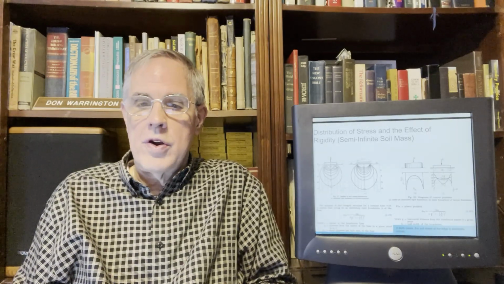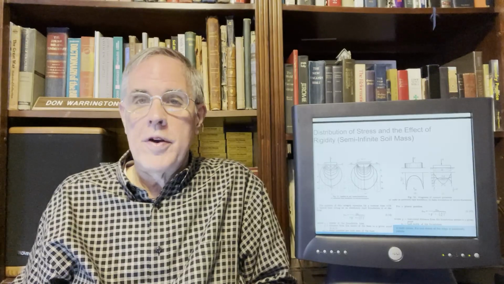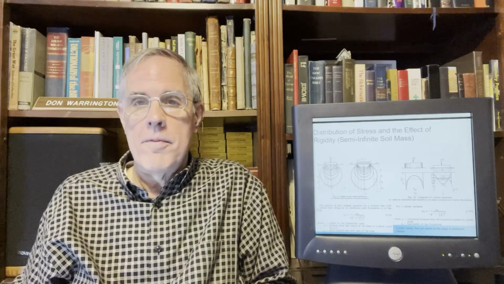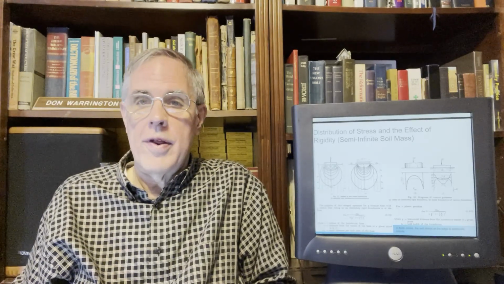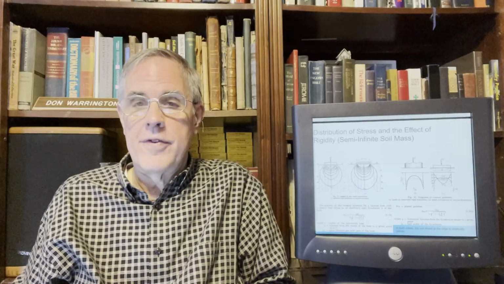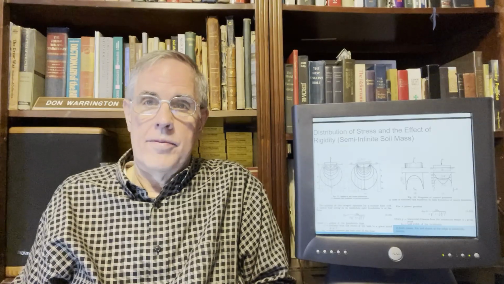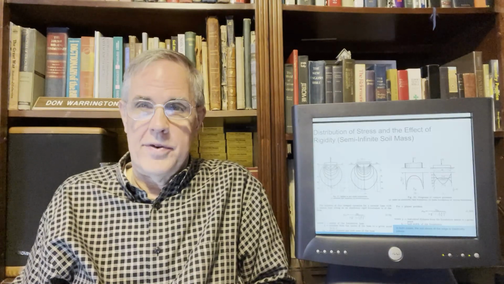Now we turn to the distribution of stress and the effective rigidity for a semi-infinite soil mass. In the case of a purely flexible foundation, with a uniform load, the maximum soil stress is that uniform load, and that takes place at the interface between the foundation and the soil. And it goes no higher than that. With a rigid foundation, it is entirely different.